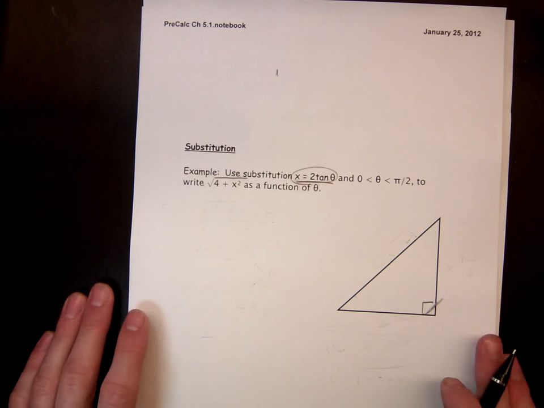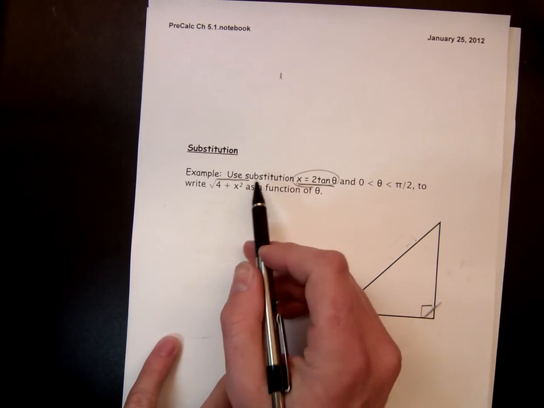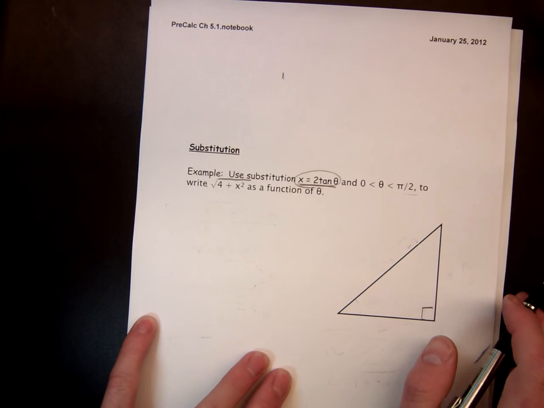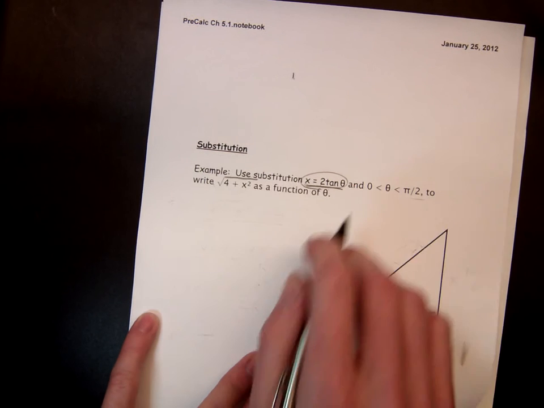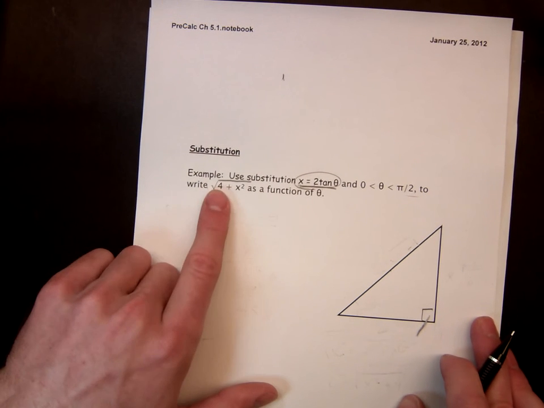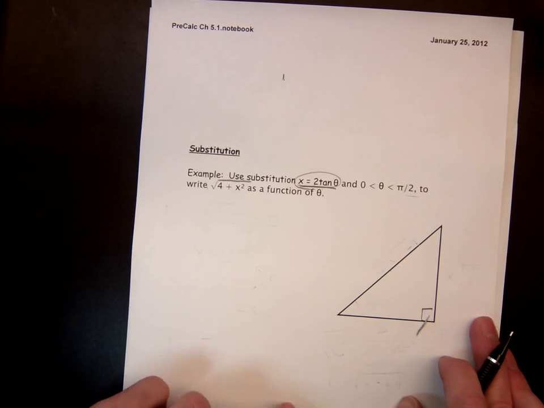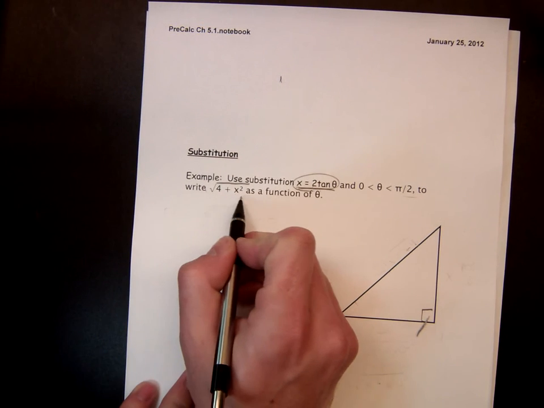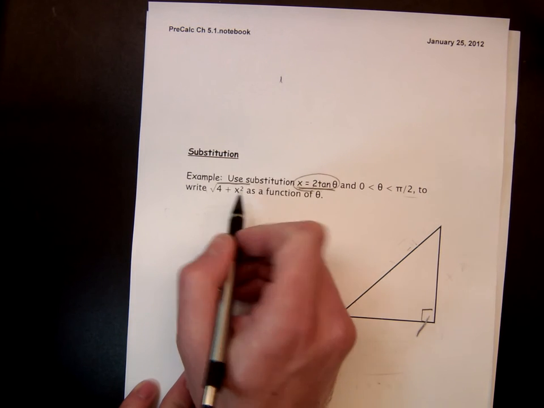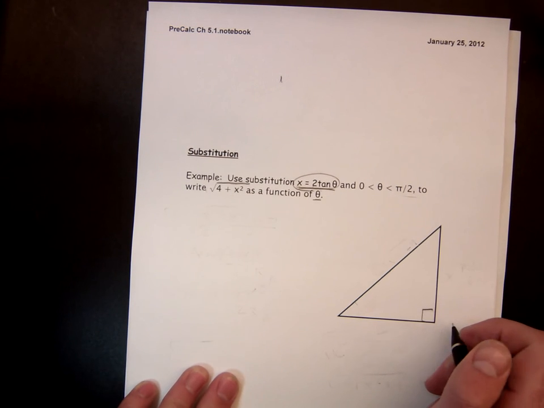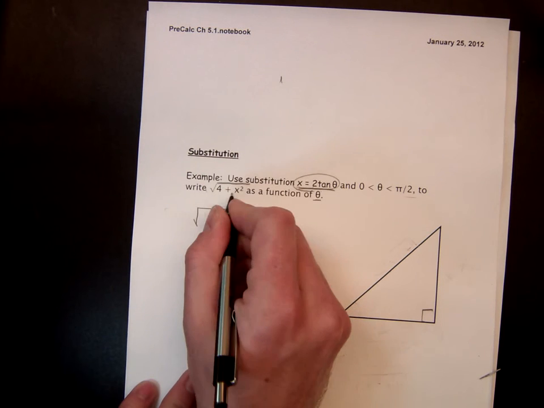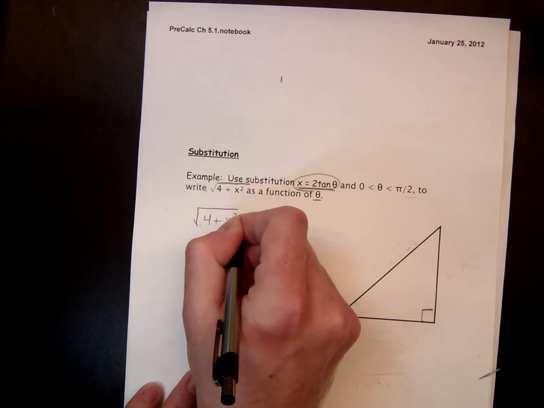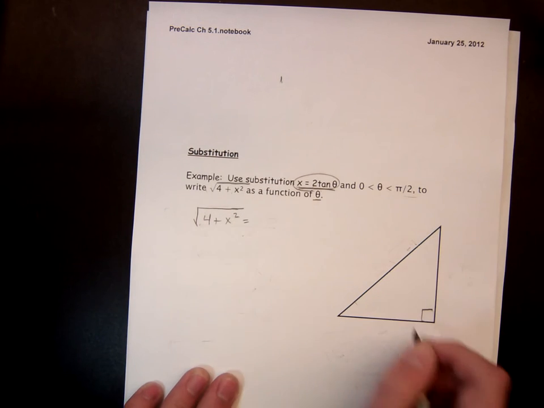All right, so in this particular example, they give us that x is equal to 2 tangent theta, in the first quadrant, between 0 and pi over 2, theta that is. And they want us to write the square root of 4 plus x squared as a function of theta. So basically the idea is that instead of inputting an x, we want to be inputting a theta. So we're going to start with the expression that they want us to turn into a function of theta, and then we're going to use substitution.